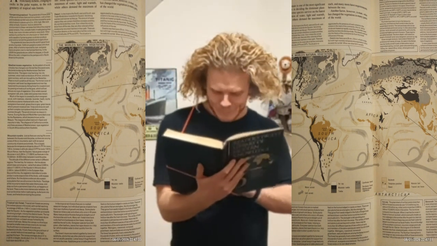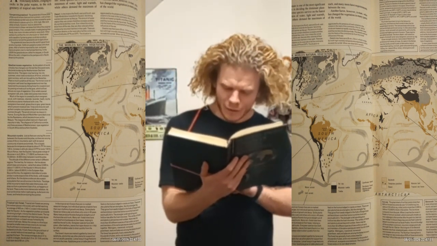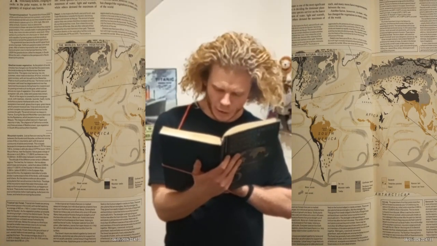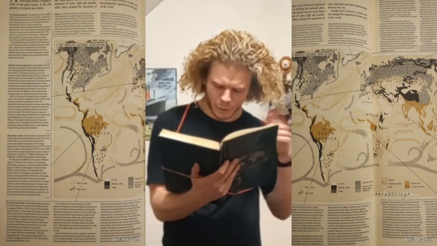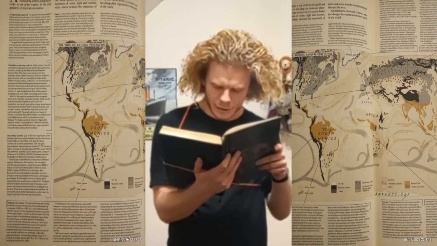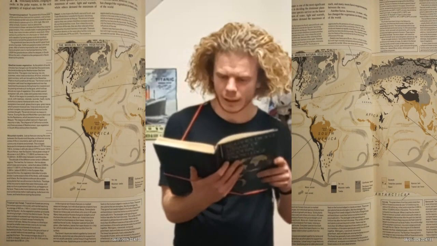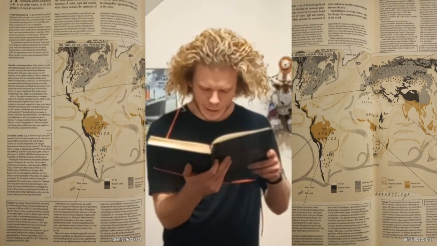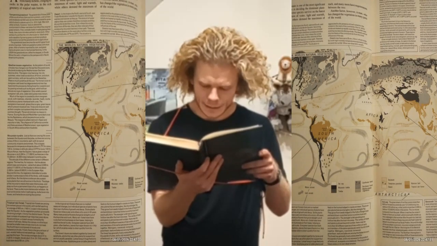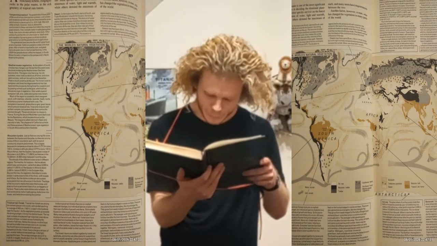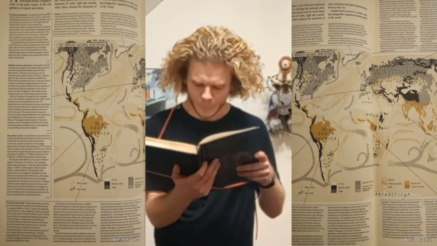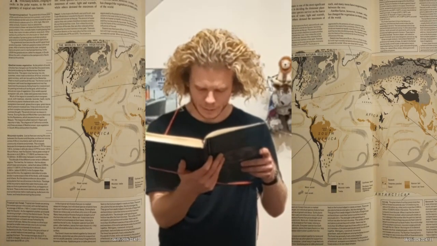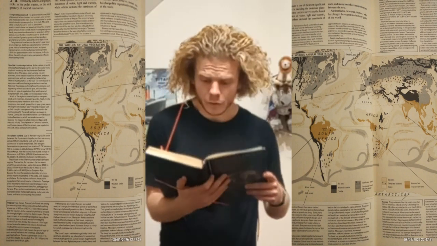So the ice caps. The great sheet of ice that covers more than 90% of Antarctica extends over 12 million square kilometers and is more than 3,000 meters thick in the center.